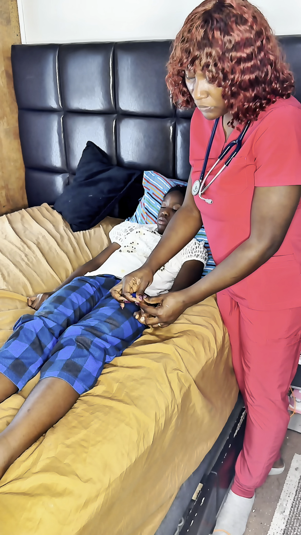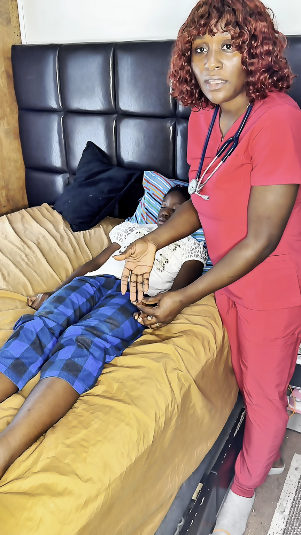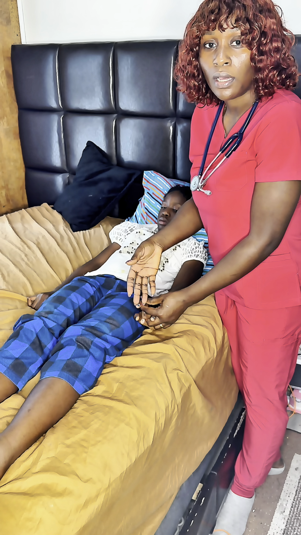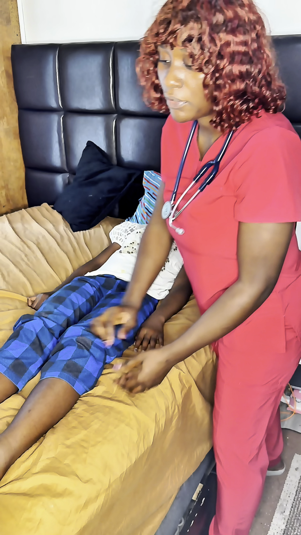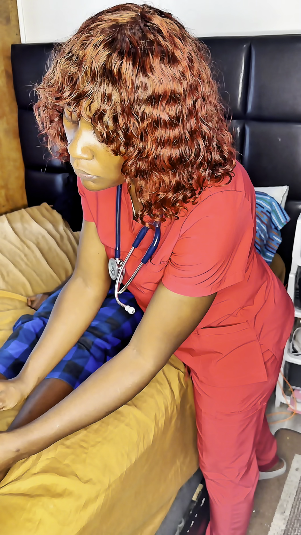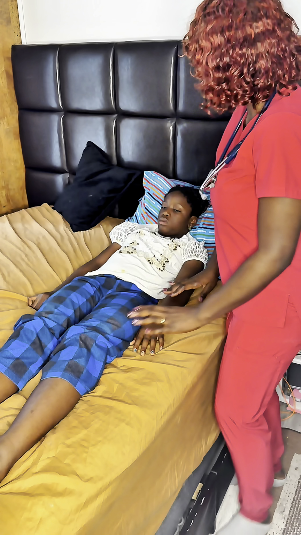The next one, I'm going to be checking my patient's capillary refill. By doing that, I'm going to pinch her finger. I can see that circulation returned in under 3 seconds. So that means capillary refill is good on her fingers. I'm going to do the same on her toe, and it's the same, under 3 seconds, which means the circulation is good in that area also.